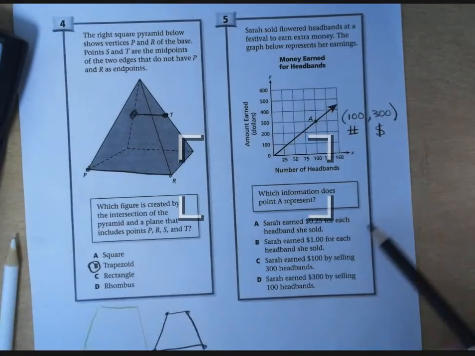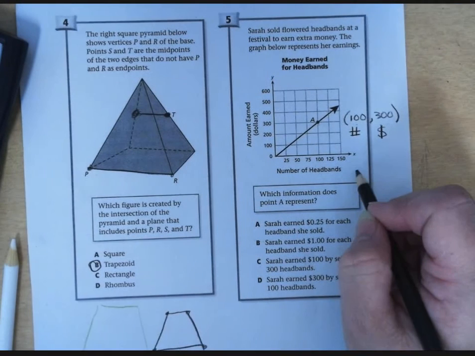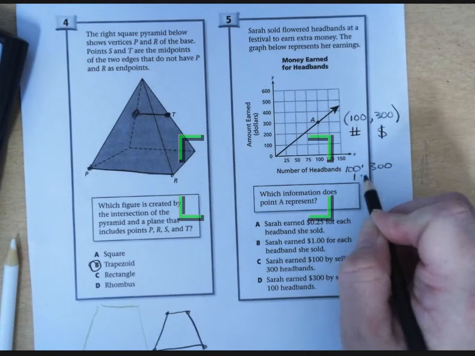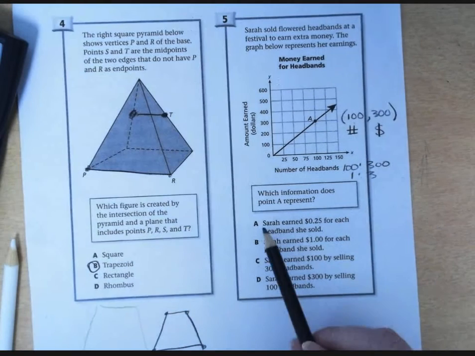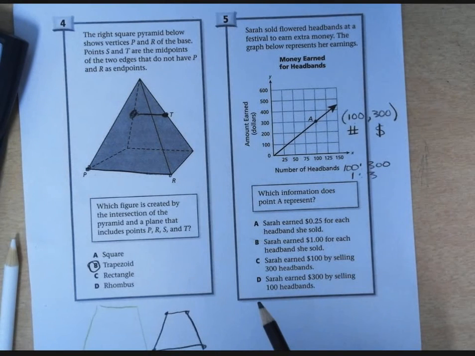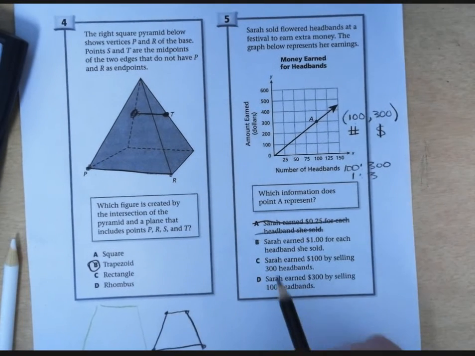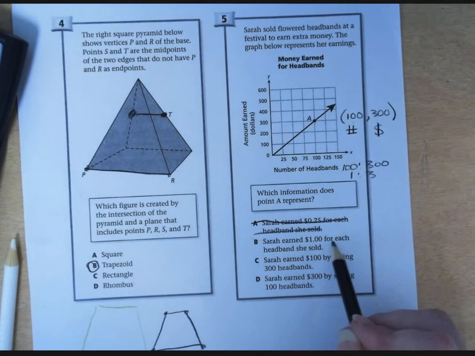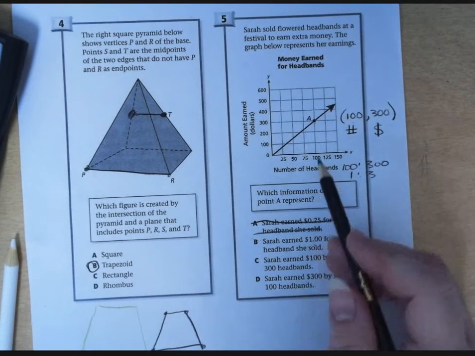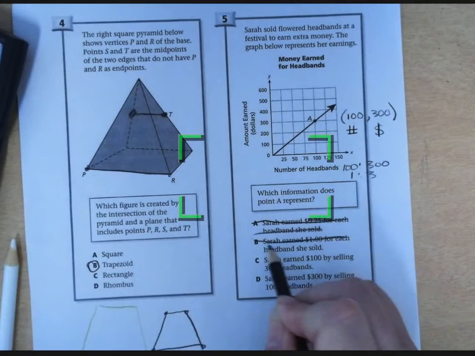So when I look down here at the bottom, I'm going to need something that has a ratio of 100 to 300, or if I simplify that, 1 to 3. Sarah earned 25 cents for each headband she sold. Well, that's 1/4, so that's not going to be it. Sarah earned $1 for each headband she sold. Well, if she earned $1 for every headband and she sold 100 headbands, that would only be $100. So that can't be it.